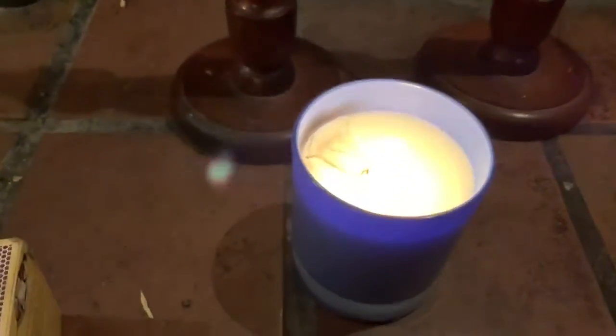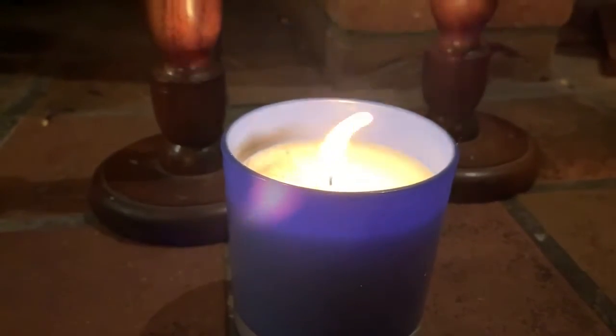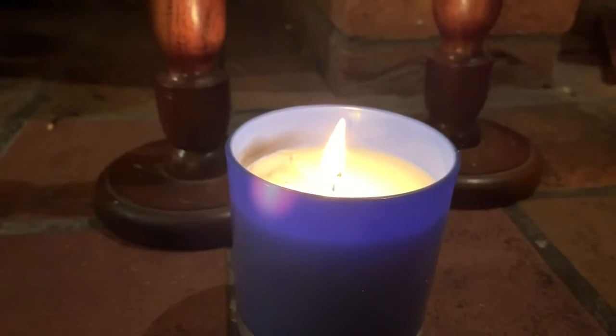And now we have a third candle that has been lit.